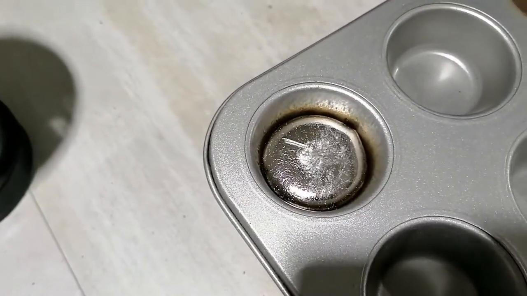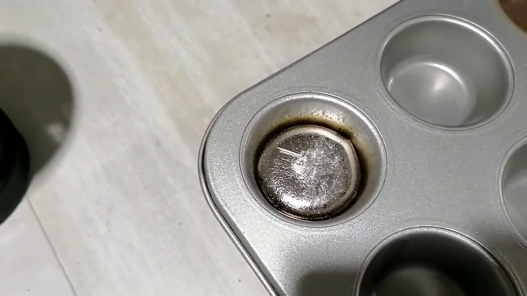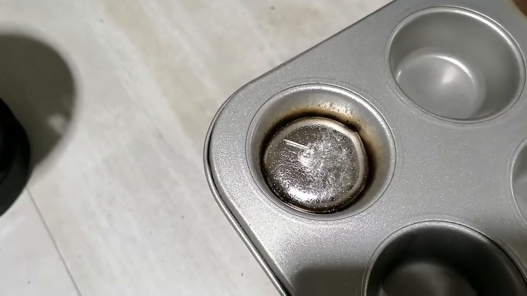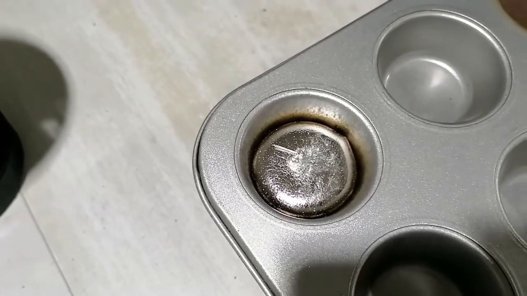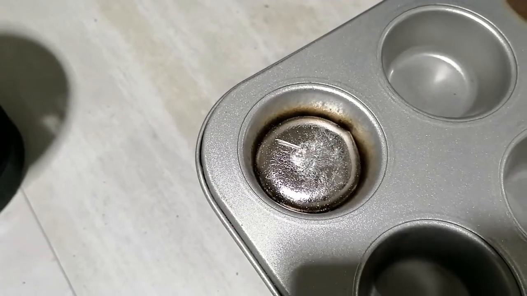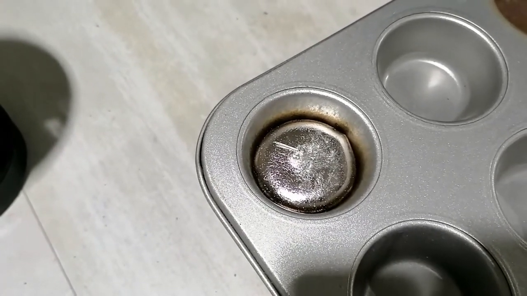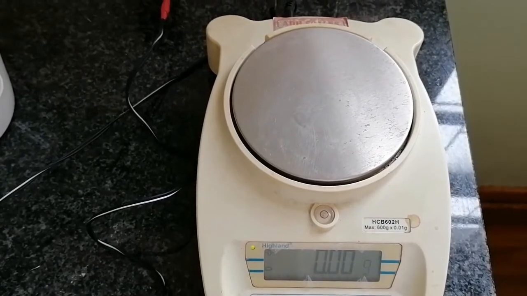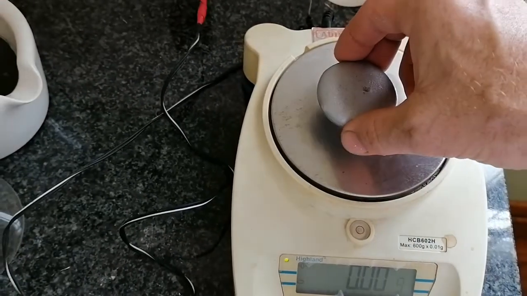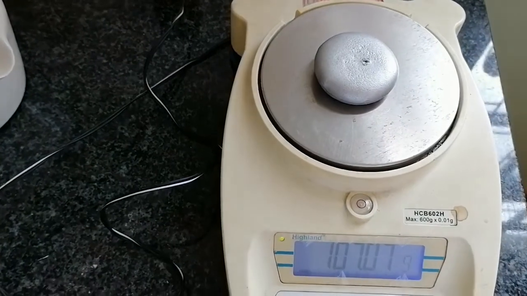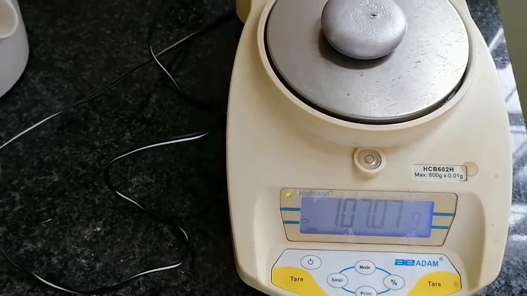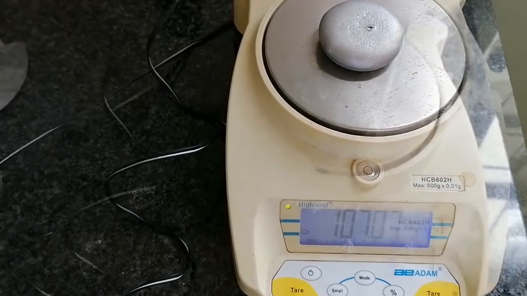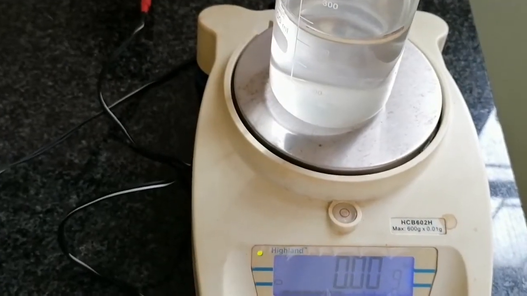Okay, that's the new metal mixture ingot that we have just molded. It hasn't completely solidified, so we're going to give that a few minutes to cool down. Okay, so now we're going to measure the mass of our new sample. 107.07 grams. Now we're going to measure the volume.